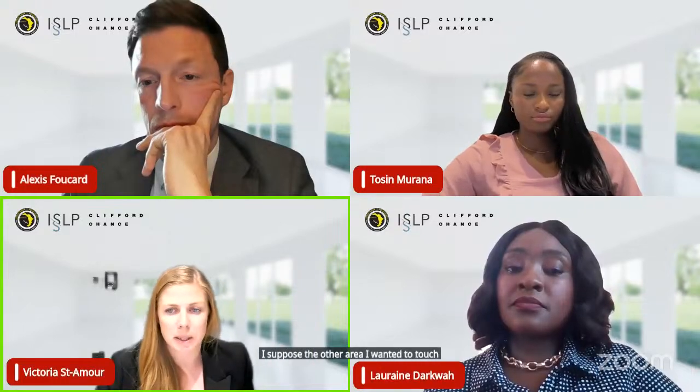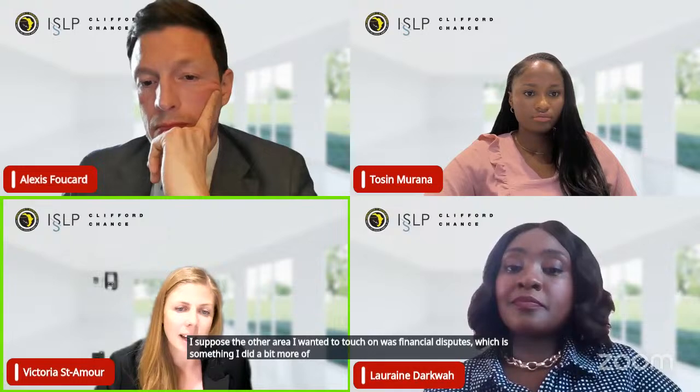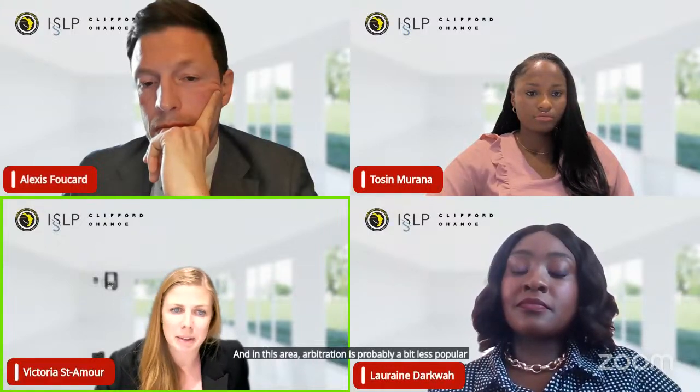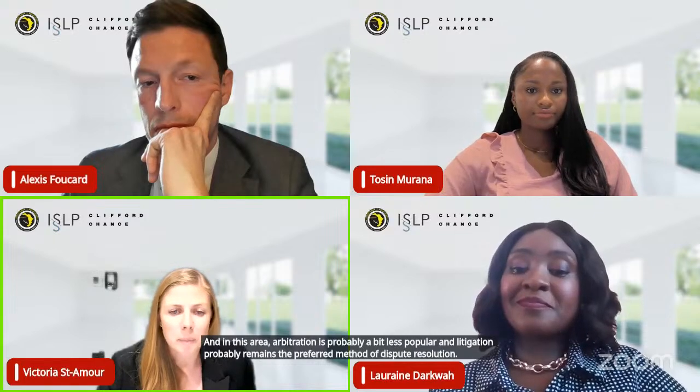I suppose the other area I wanted to touch on was financial disputes, which is something I did a bit more of earlier on in my career. And in this area, arbitration is probably a bit less popular, and litigation probably remains the preferred method of dispute resolution. To be honest, I'm not entirely sure what the reasons are for that. I think a lot of it is probably historic.